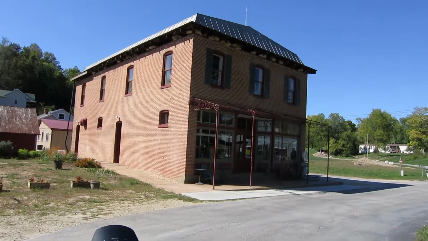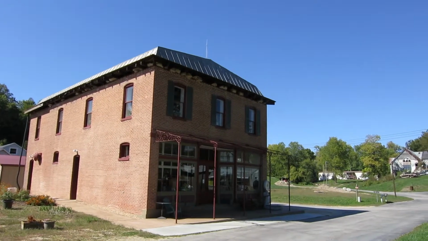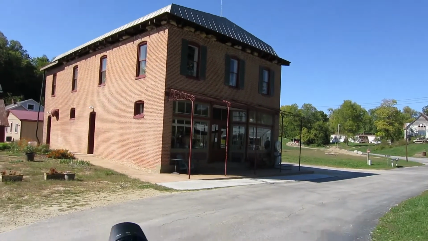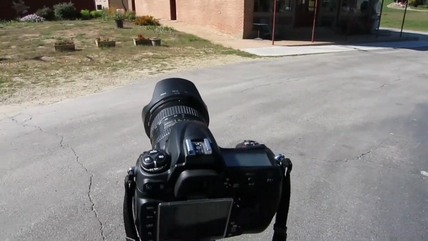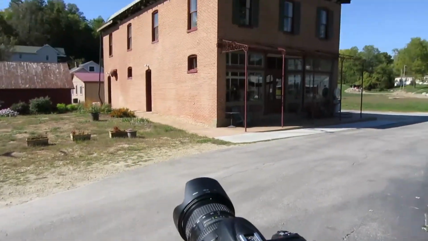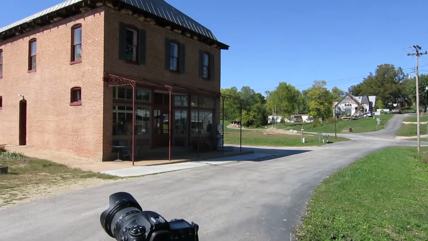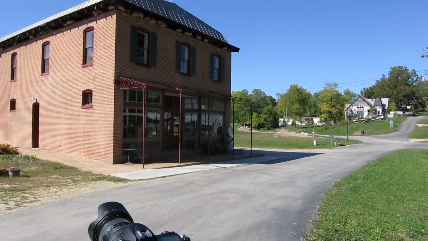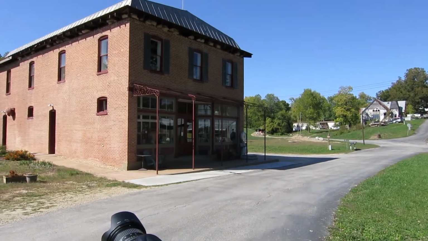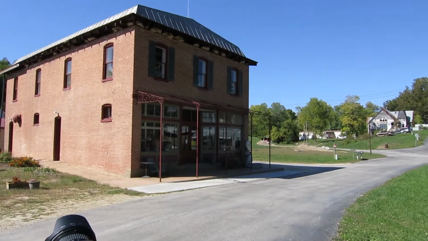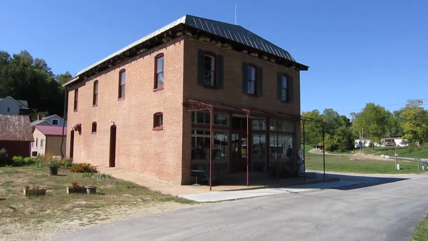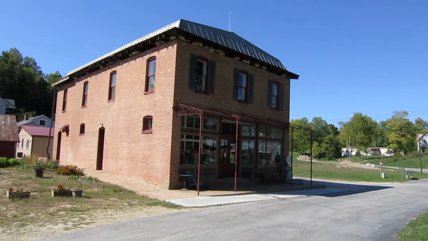You can shoot these pictures with a point-and-shoot camera. I just happen to have my digital SLR out here right now, but I'm actually shooting this video with a Canon point-and-shoot camera, and I'm going to shoot a shot right now of this building. Every once in a while you might get in a position where you can't always take a picture where the light is optimum.